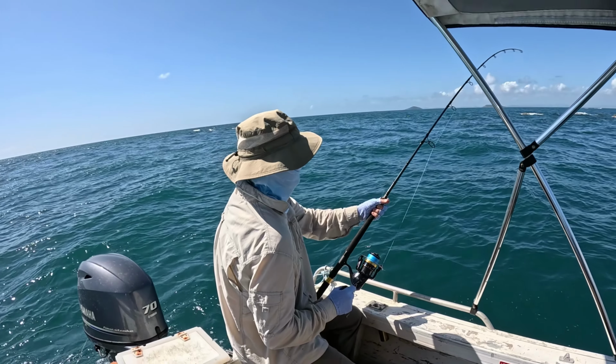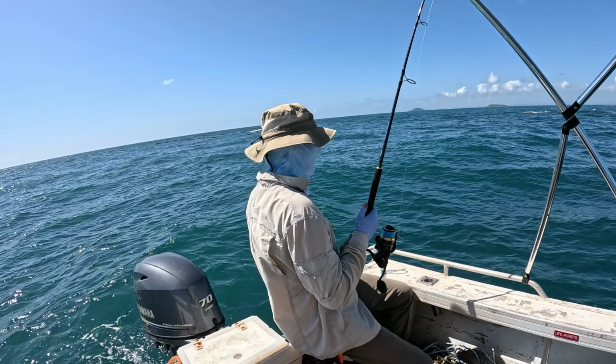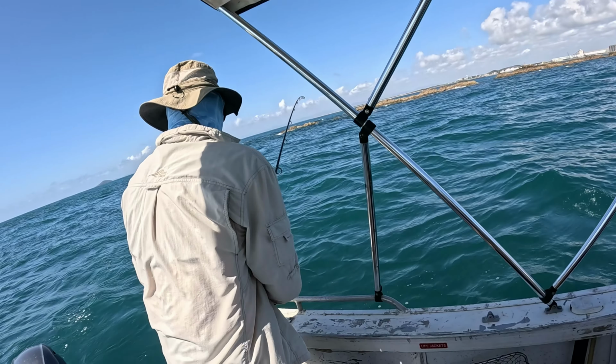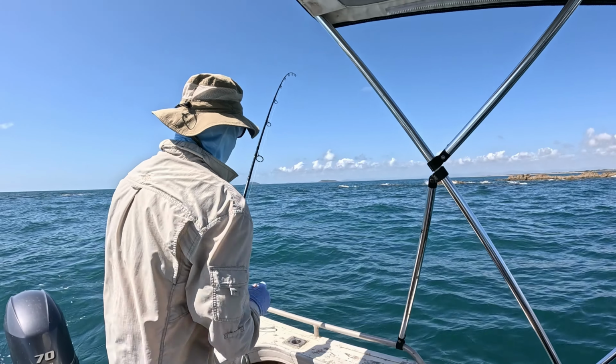They like to go into this shallow rocky area. It hit pretty hard, like it was screaming line off the reel, wasn't it? Does it feel like the line's caught? No, I don't. What could make of this? Could be. Should keep coming.